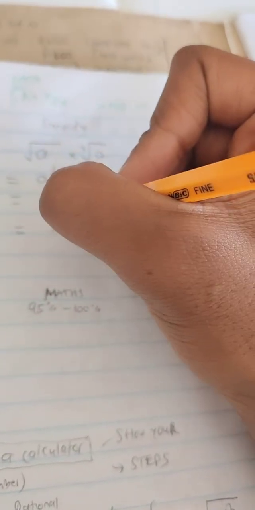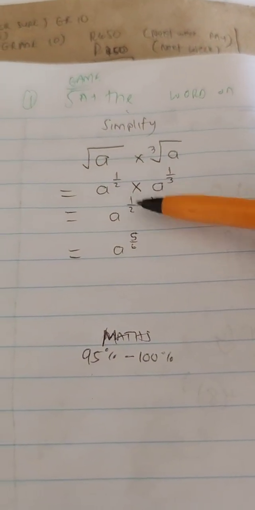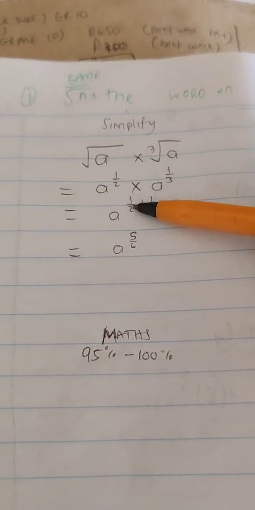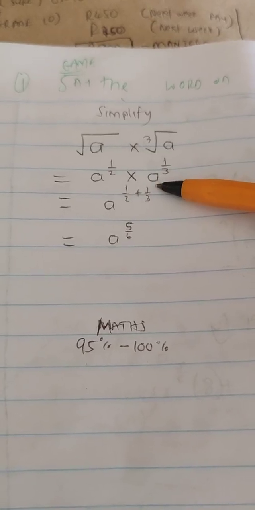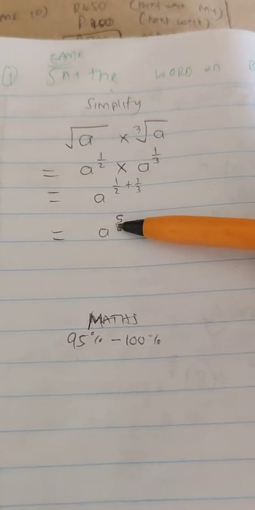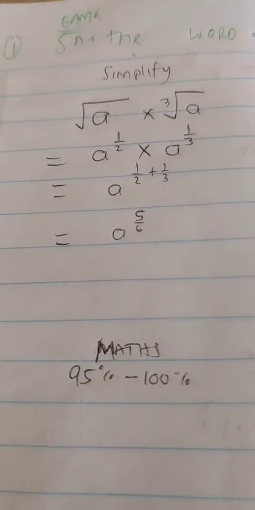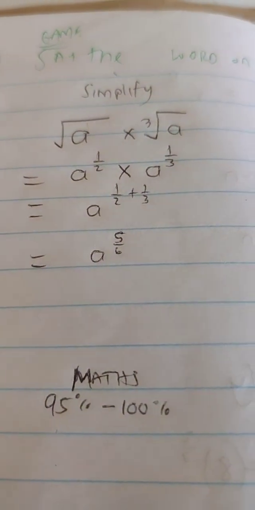You can grab your calculator and just write a to the power, obviously, it's going to be 5 over 6. I know some people play the butterfly game. 3 times 1 is 3 in the numerator. 2 times 1 is 2 in the numerator. 3 plus 2 is 5 in the numerator. And then you just multiply what's in the denominator. 2 times 3, that is 6. So your answer is 5 over 6. That's basically how you add 2 fractions that are together.